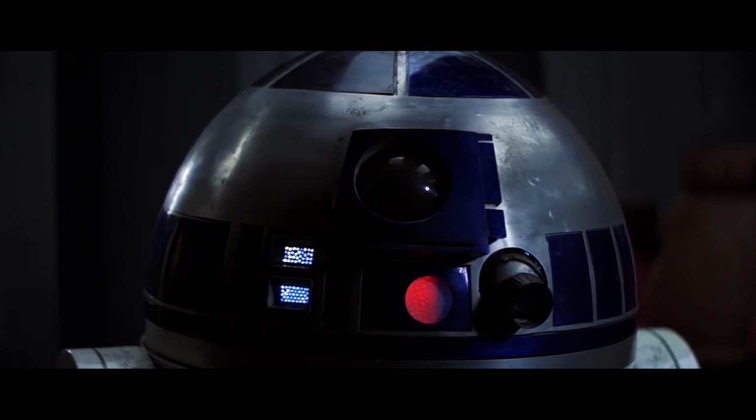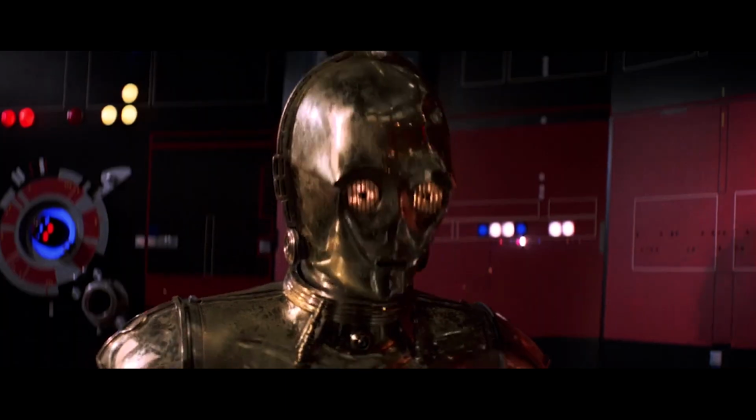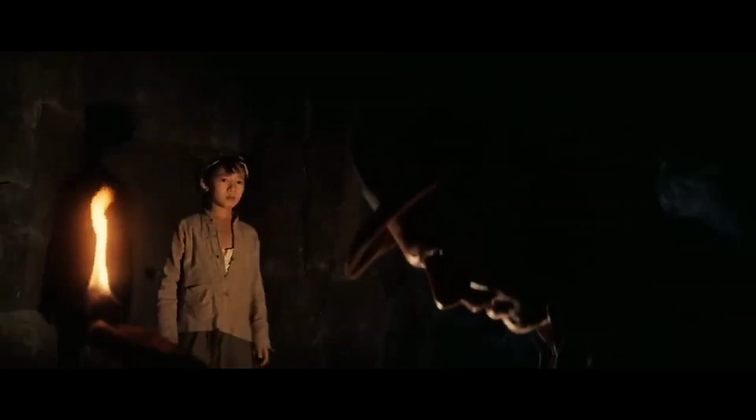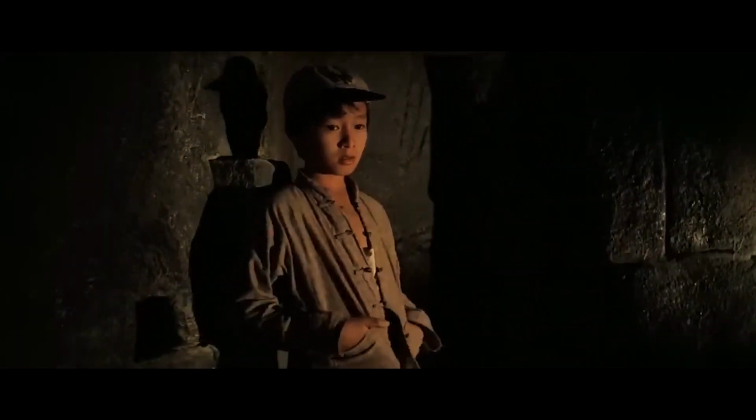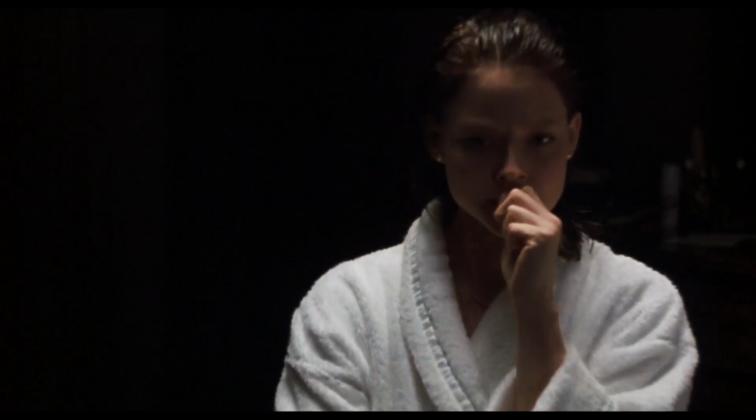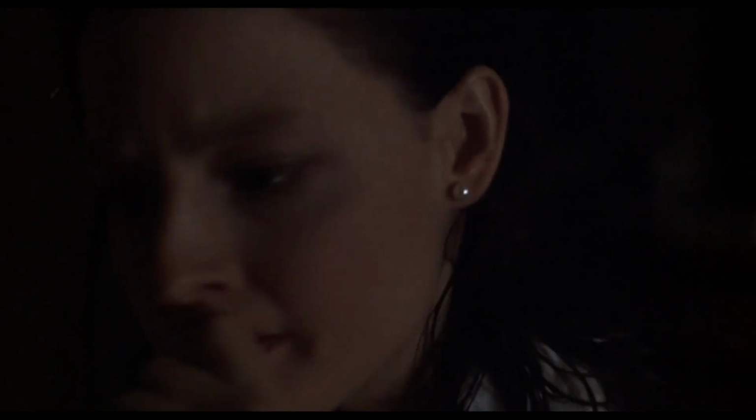Examples of sidekicks. 3PO and R2D2 are classic examples of sidekicks in the Star Wars movies. Short Round, Temple of Doom. Even on a smaller scale, Silence of the Lambs, Jodie Foster, Clarice Starling had that friend from the Academy. She's an example of a sidekick. Less screen time in that movie, but still a sidekick and still plays a really important role. And a more extreme example of a sidekick is Wilson in the movie Castaway, and I'll talk about why he's important.